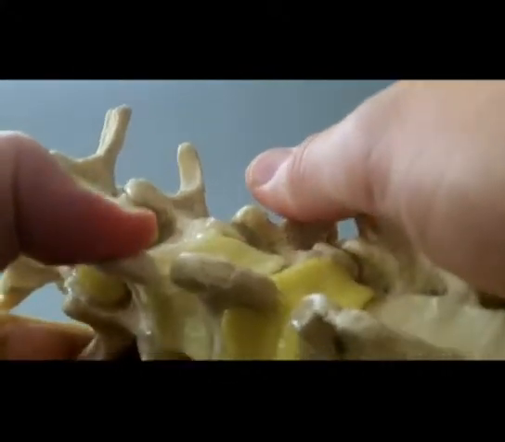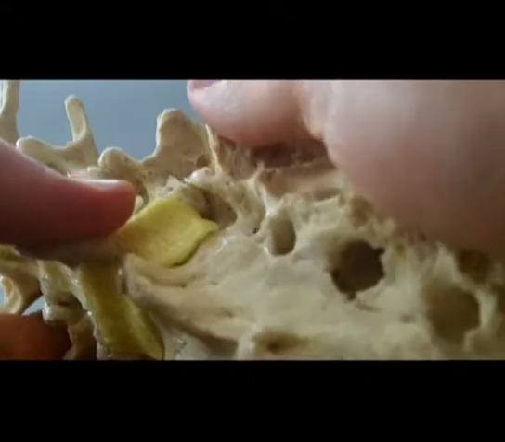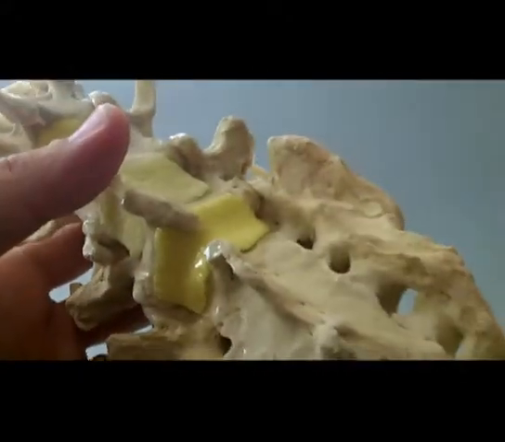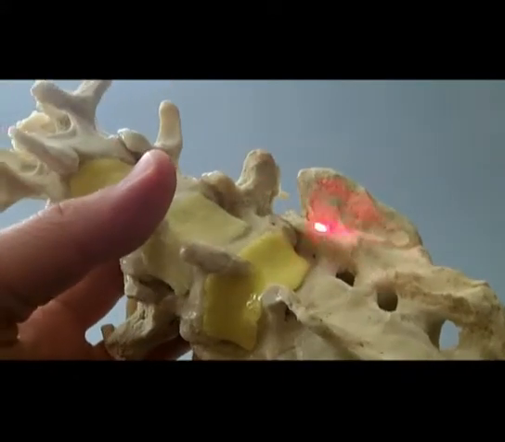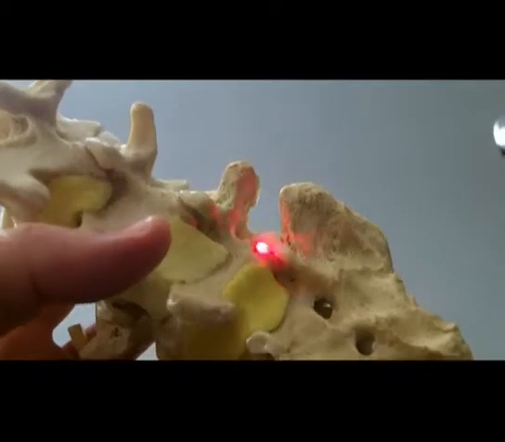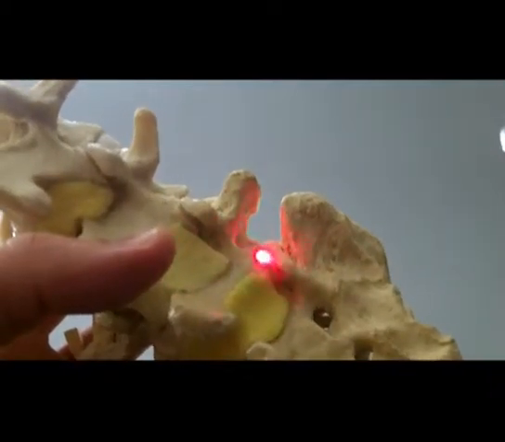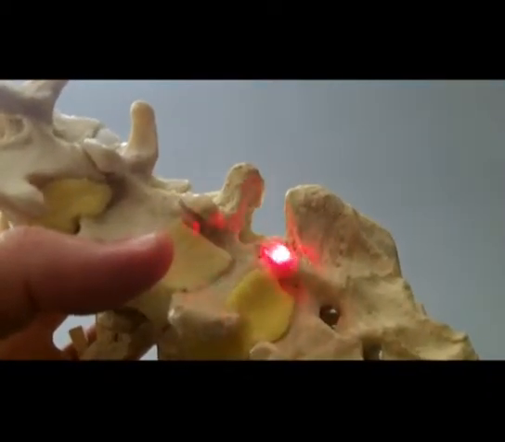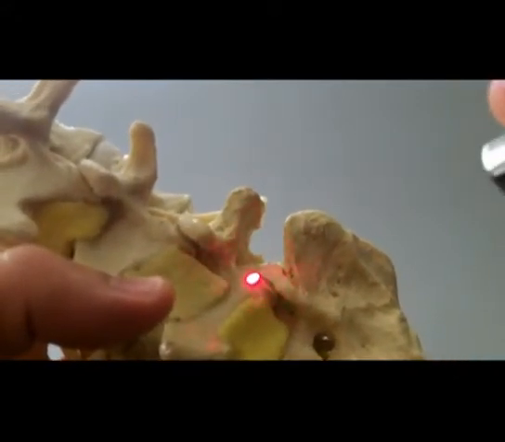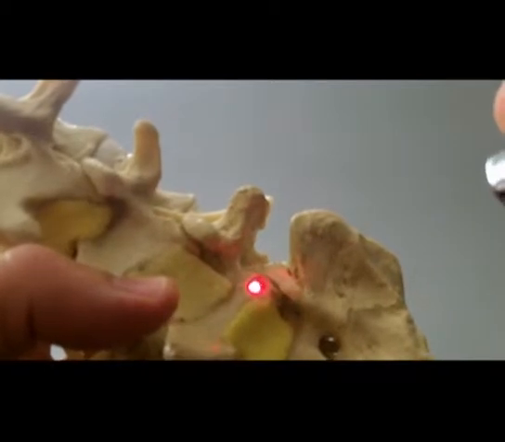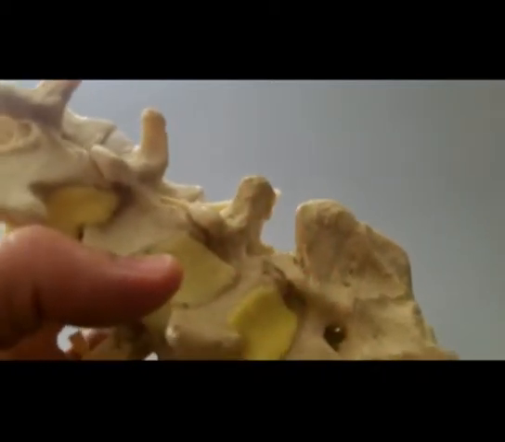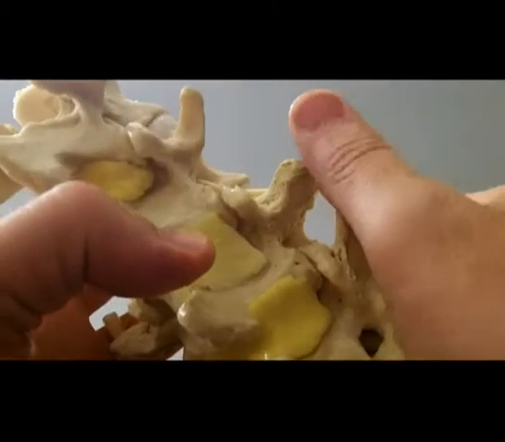Also, what that does is it separates the two articulating surfaces and creates more joint space width in the facet joint. So now there's more space between the L5 and the S1, for example, often bringing patients relief.